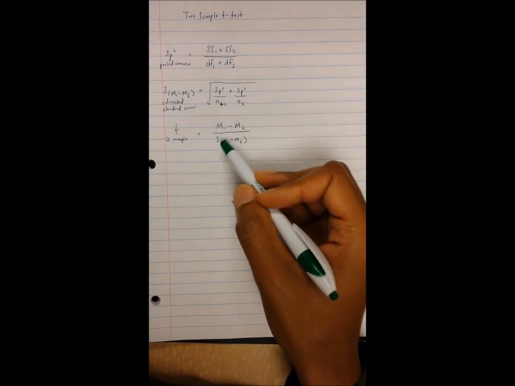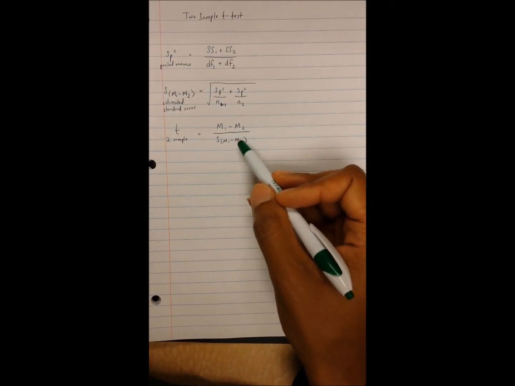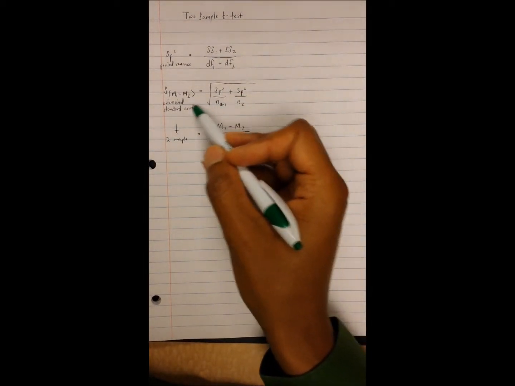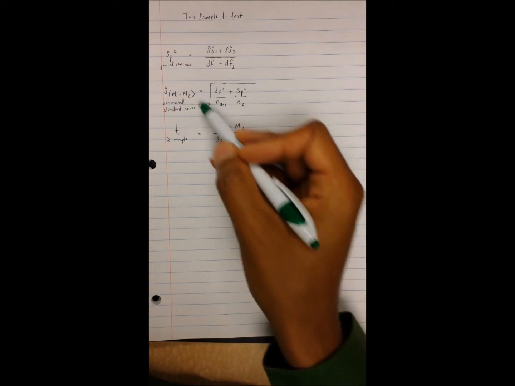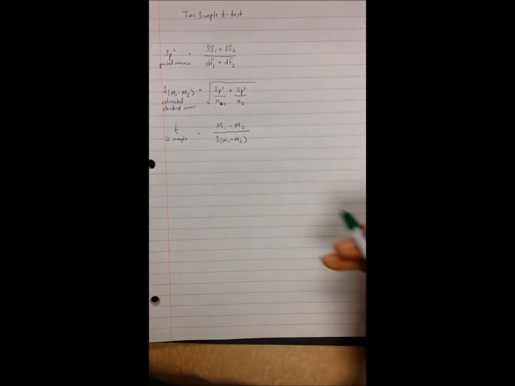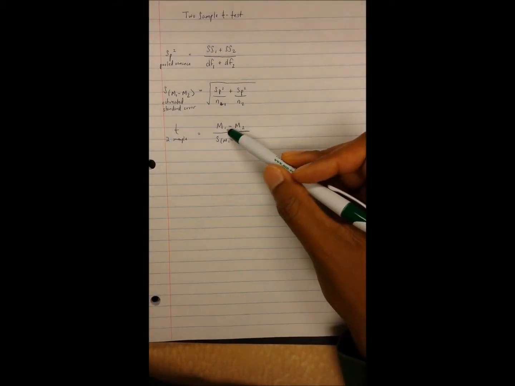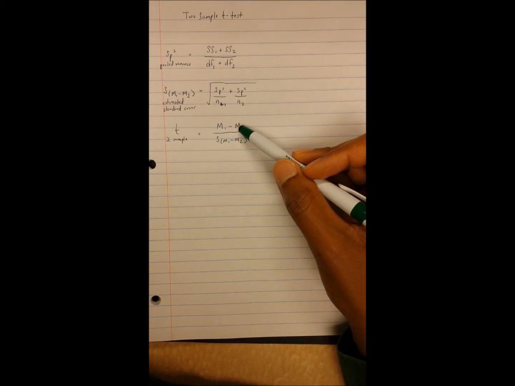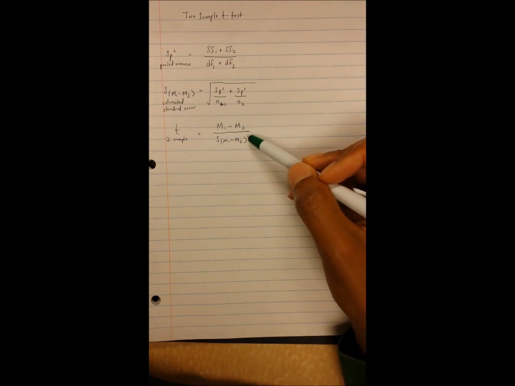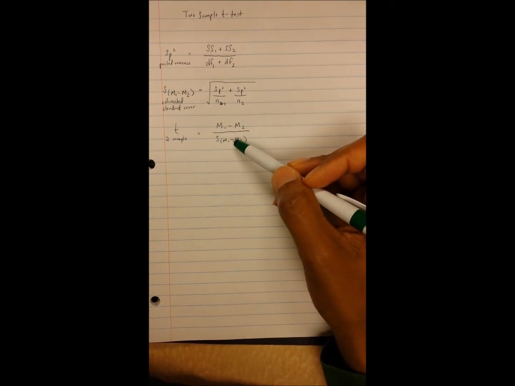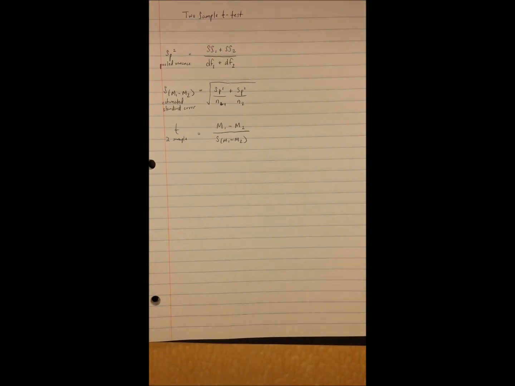So you won't be plugging M1 and M2 in here, but rather all of this represents this raw score formula right here. Okay. So in the numerator you have sample mean 1, and sample mean 2 is being subtracted from it, and it's going to be divided by the estimated standard error.